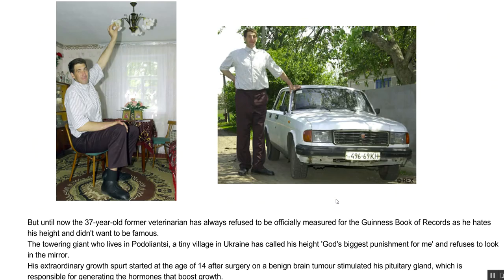And the next one has to do with growth hormone. So this man, when he was 14, he had a benign brain tumor that stimulated his pituitary gland, and that caused the extra release of growth hormone. So he became really, really tall. He lives in the Ukraine, and he's 37. He was a veterinarian, but he hates his height, so he refuses to be officially measured for the Guinness Book of Records. He absolutely hates his height.